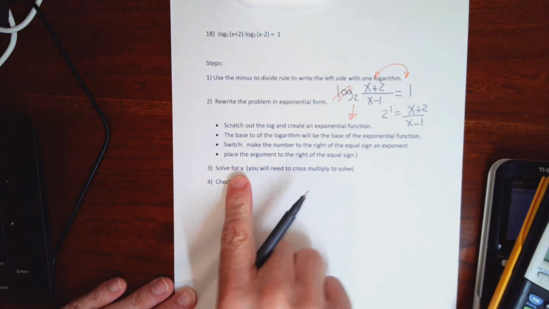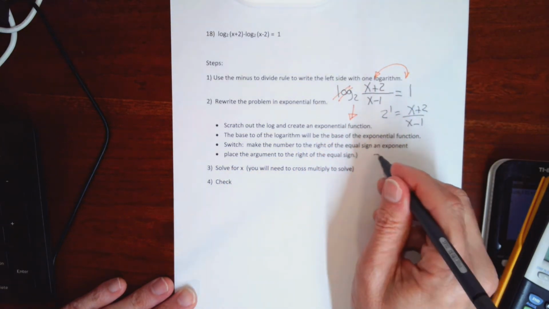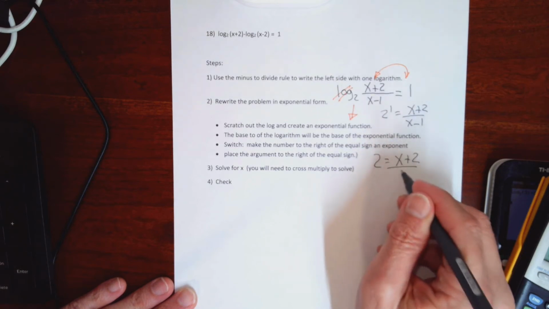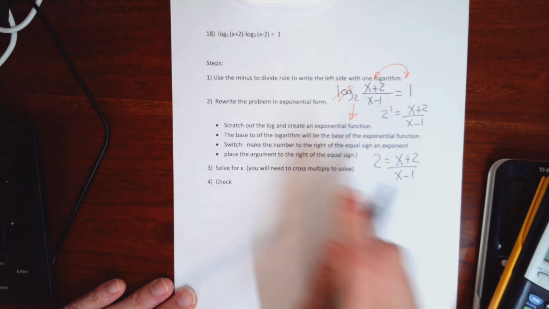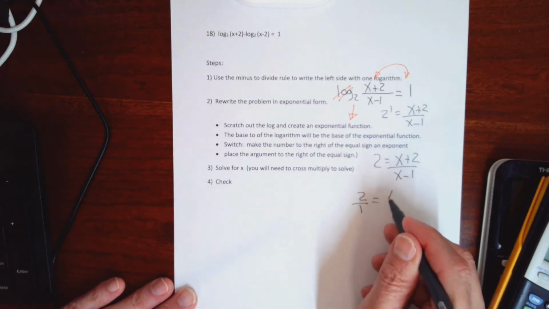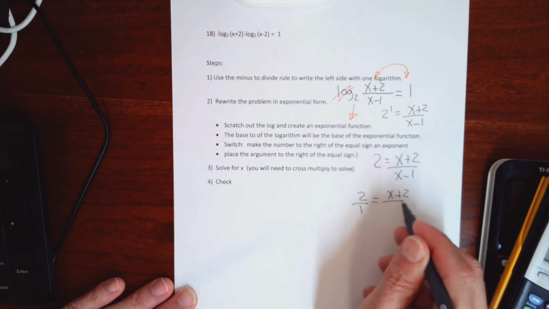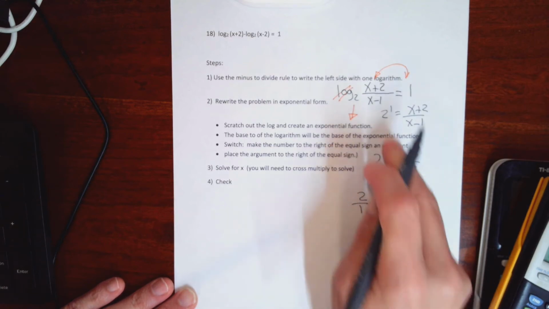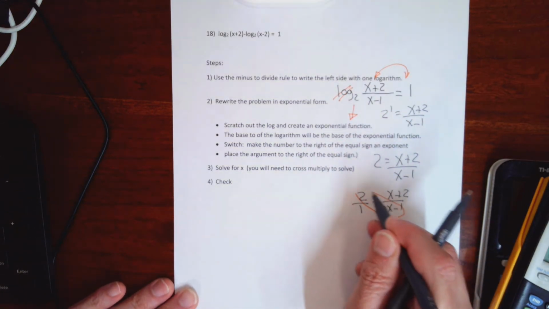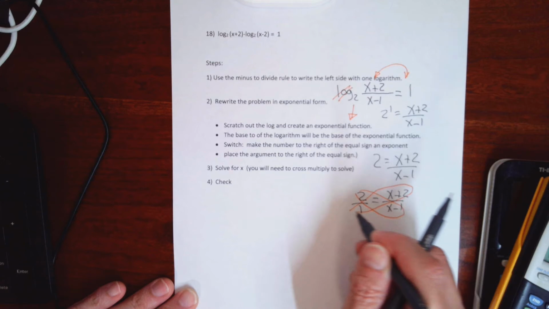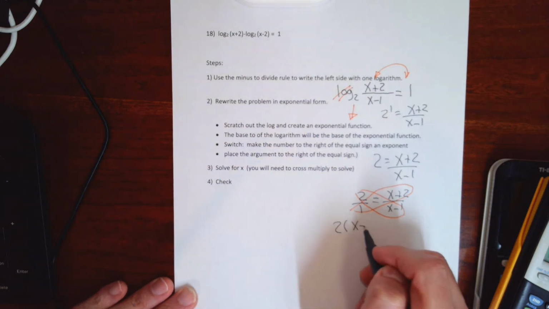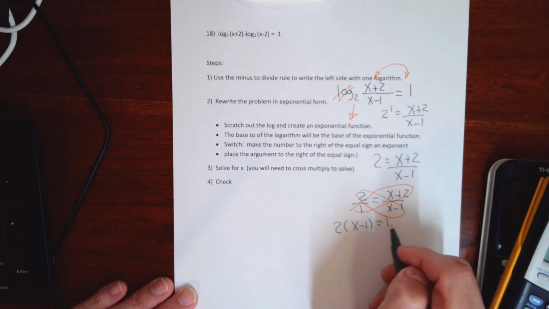Now I'm going to solve for x. This left-hand side right now says 2 equals x plus 2 over x minus 1. And I'm going to need to cross multiply to solve. So I'm going to need to make the left-hand side into a fraction, so I can actually do that cross multiplying. And 2, which is the same as 2 to the first, I could make it a fraction by writing it over 1. Now I'm going to cross multiply down and cross multiply up, put the bigger coefficient on the left-hand side. That makes the math easier to follow.